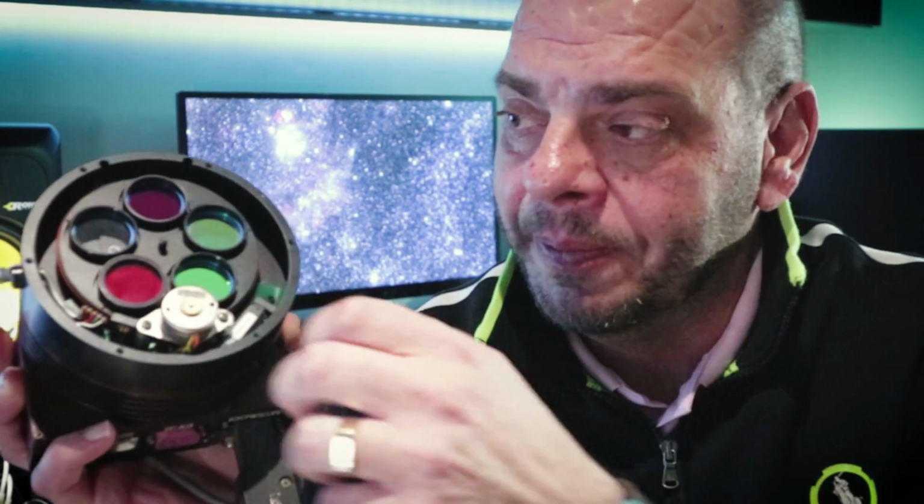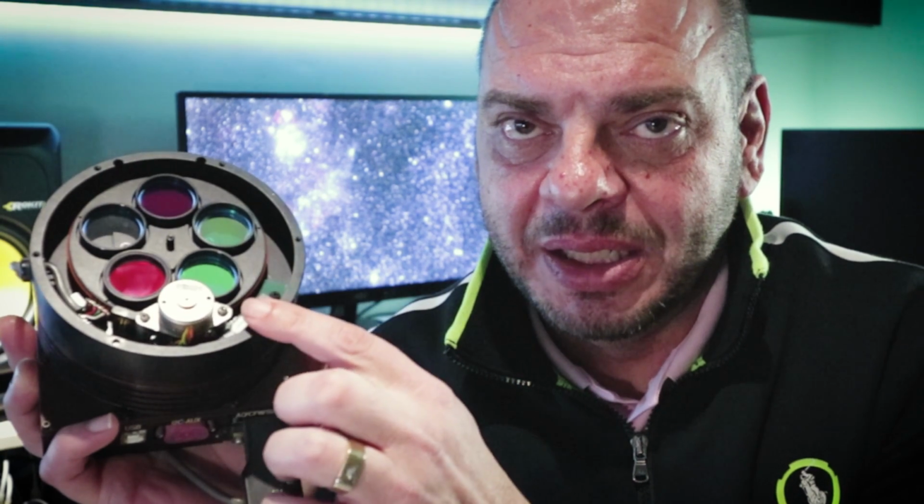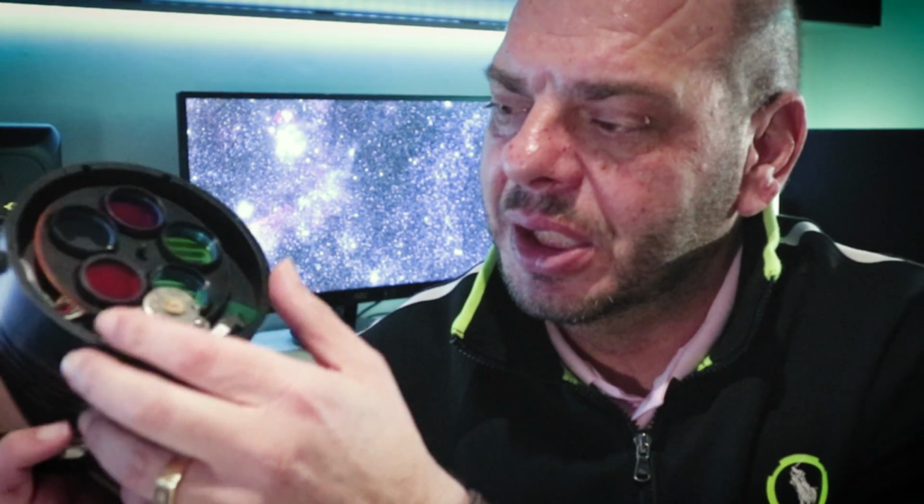What we have here is a little wheel with 5 filters in here. This is a little motor that spins the filter wheel around, and from the software I can basically tell it, okay, I want to image in red, so it'll spin around and find the red filter, which is this one here, and place it in front of the chamber. I'm going to remove the filter wheel completely.